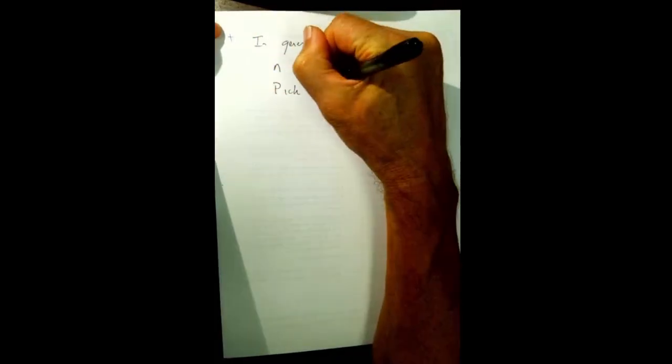All right, in our previous video, we were looking at the difference between permutations and combinations. And we looked at this example of picking 5 animals. We can generalize this idea of picking things. Suppose I have n objects, and I want to pick k of them.